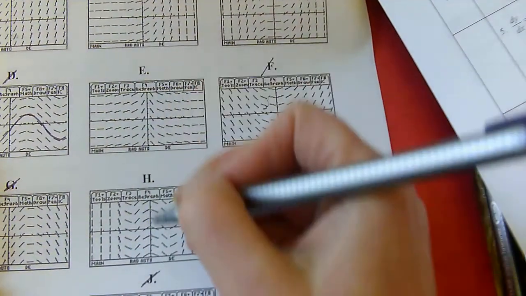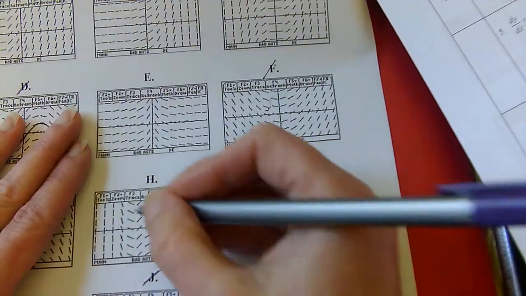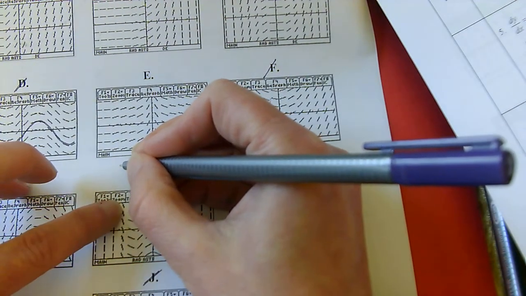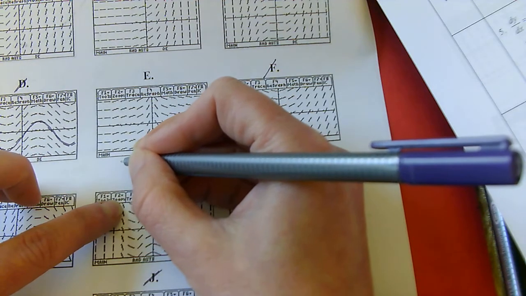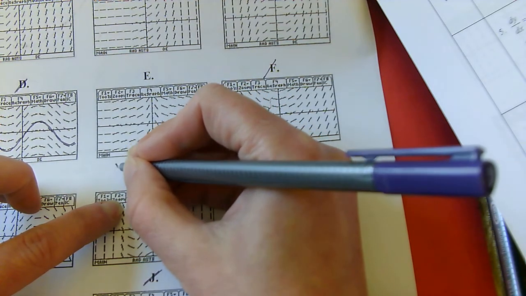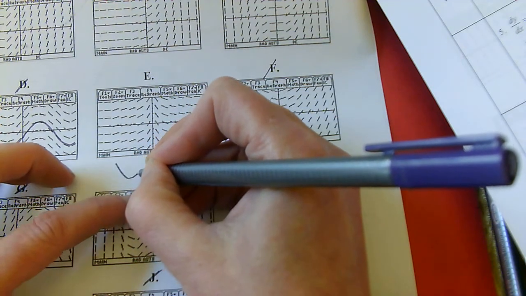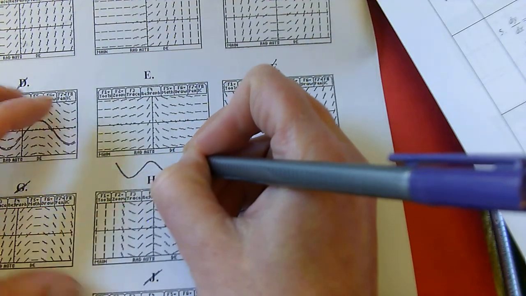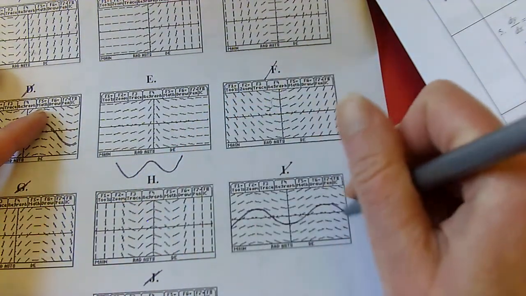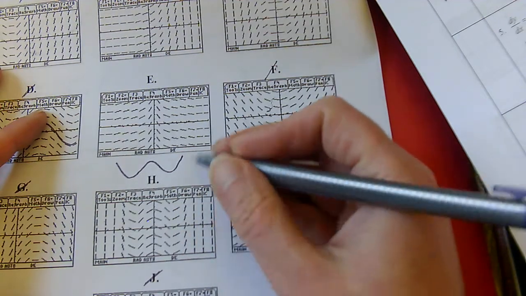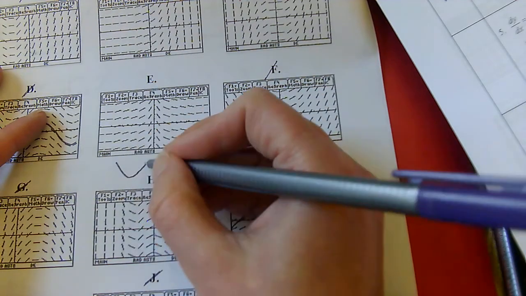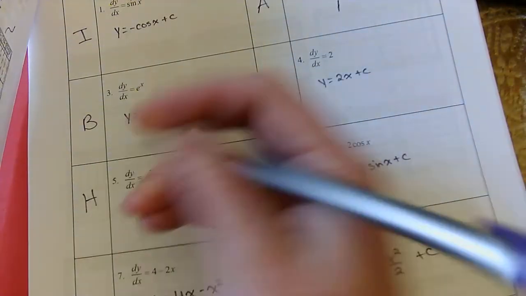Okay, so we're left with these two. This one has a negative slope here, and then it turns around, goes up, turns around, and goes back up. But notice how it doesn't slant off. This one just goes straight up, really steep. That looks like an x to the 4th. It is. There's an x to the 4th.